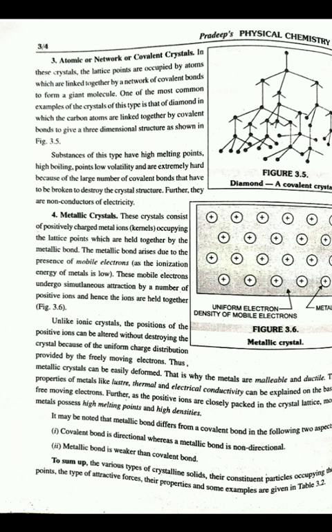Fourth, metallic crystals. These crystals consist of positively charged metal ion kernels occupying the lattice points, which are held together by the metallic bond. The metallic bond arises due to the presence of mobile electrons, as the ionization energy of metals is low. These mobile electrons undergo simultaneous attraction by a number of positive ions and hence the ions are held together. Unlike ionic crystals, the positions of the positive ions can be altered without destroying the crystal because of the uniform charge distribution provided by the freely moving electrons.